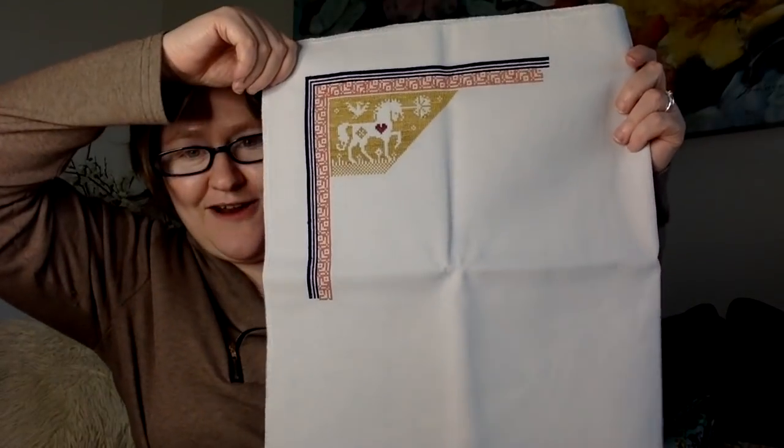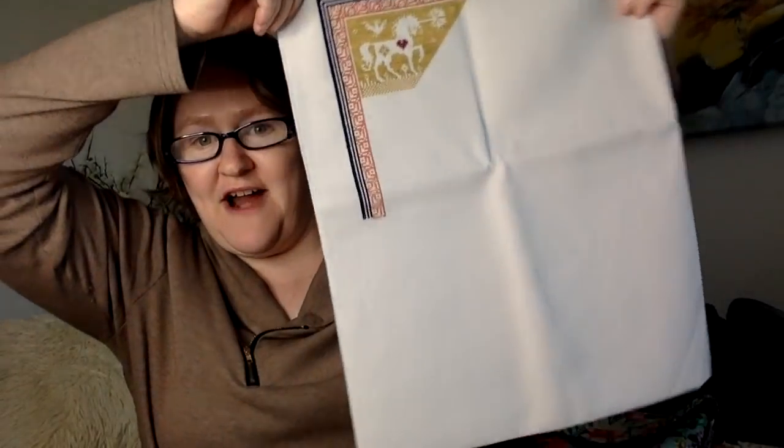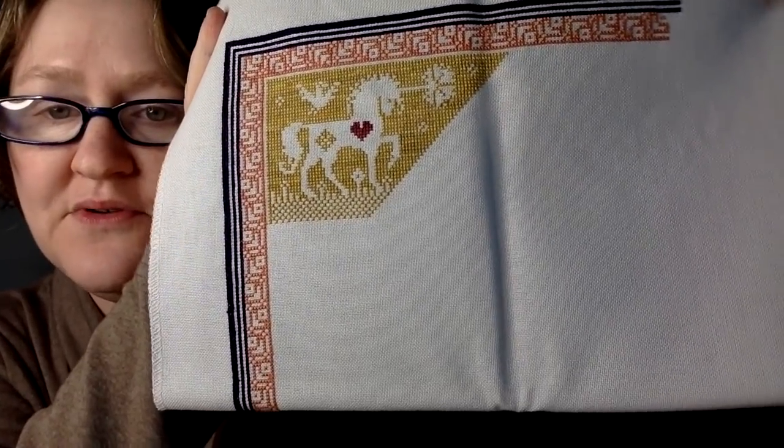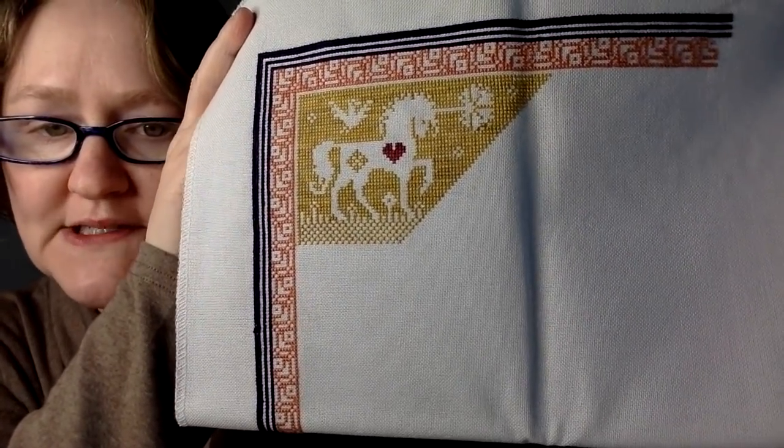Let's take a look. Again, this is on 32 count Silvery Moon. And this is how far I am. Not very far at all. I'm pleased with the progress. I really like it. I love the colors and how they're coming through. That border, of course, takes ages to do, so it's fun to do some of the fill-in.